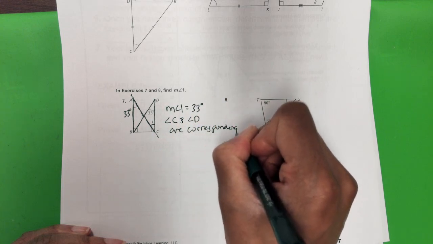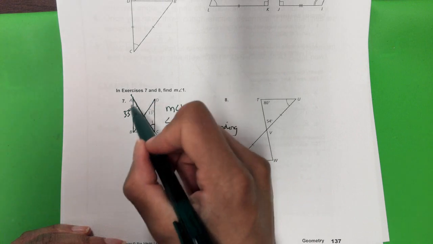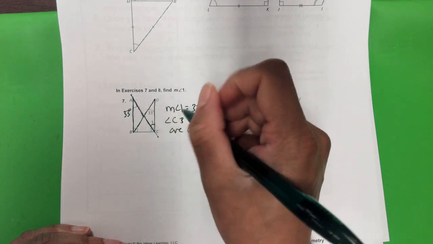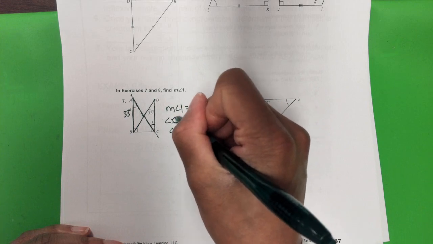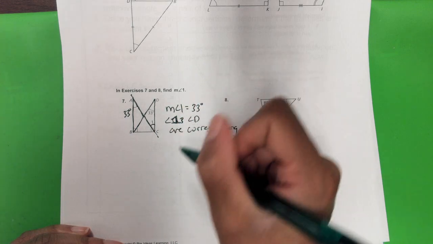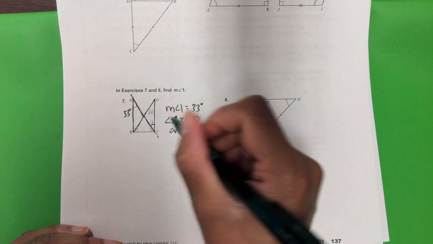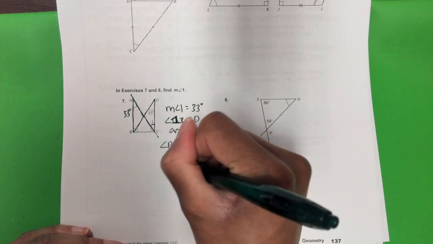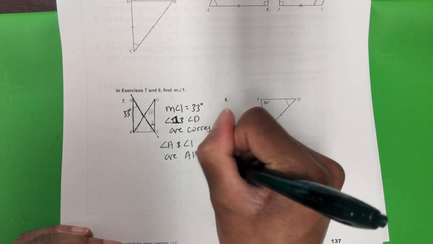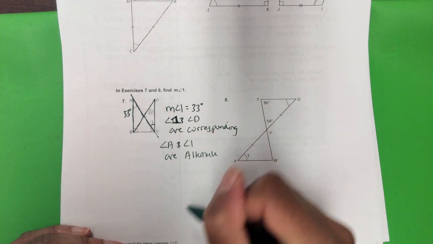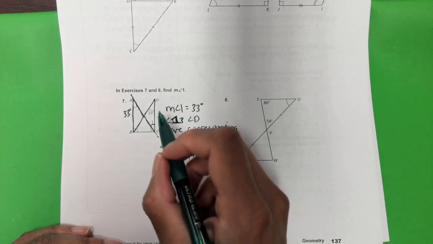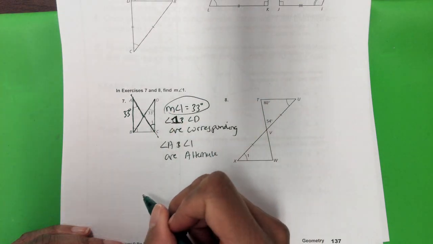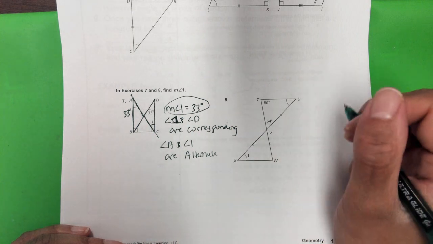But say I didn't recognize that right away. What about A and angle 1? Then I can say angle A and angle 1 are alternate angles. So you can also use alternate angles to find that this is 33 degrees as well. Okay? There's more than one way to do this.